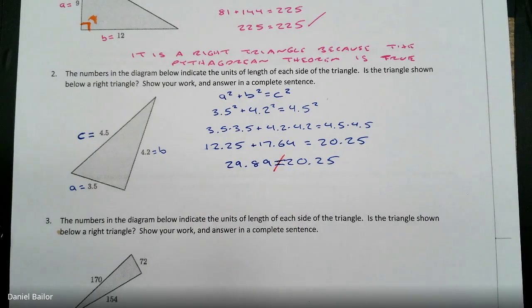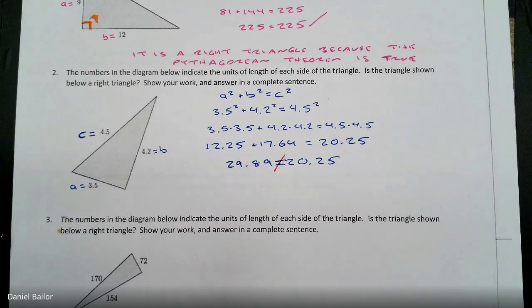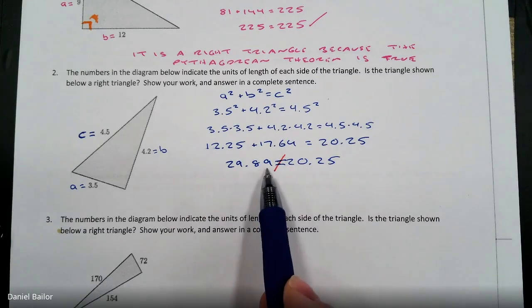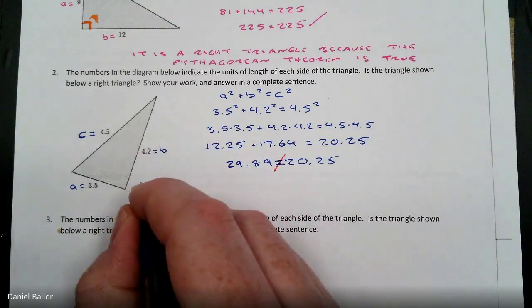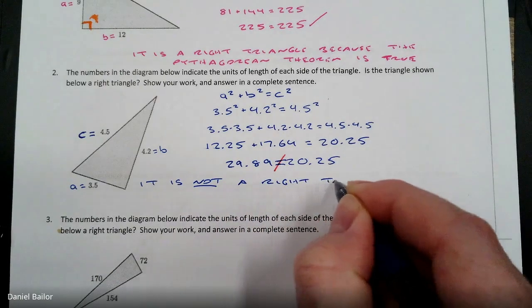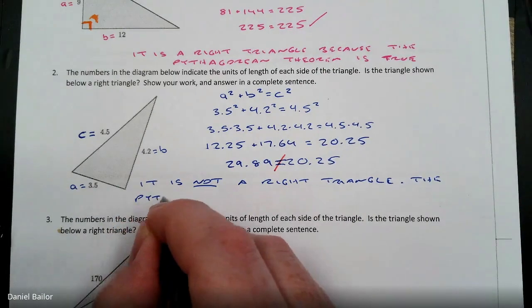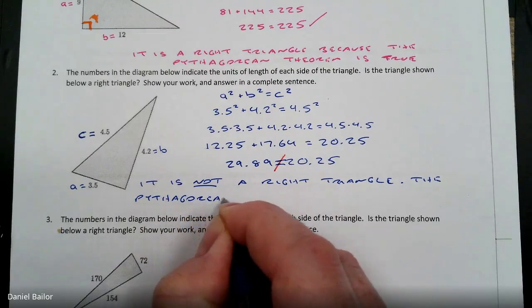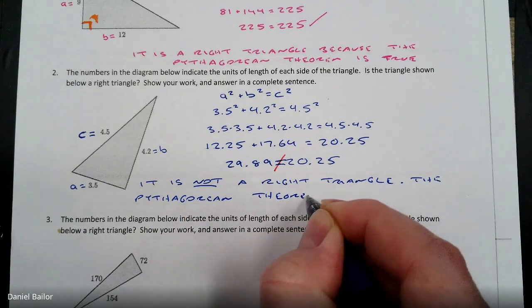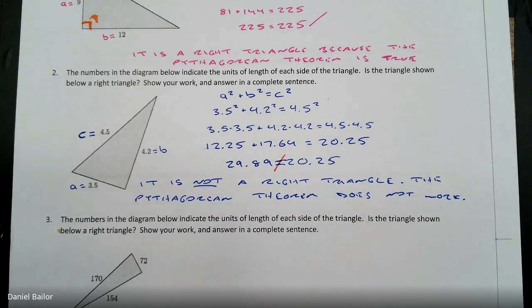So this one cannot be a right triangle, because right triangles have to follow the Pythagorean theorem. This one does not follow the Pythagorean theorem. It fails the Pythagorean test. So it is not a right triangle. The Pythagorean theorem does not work for this triangle, so it is not a right triangle.